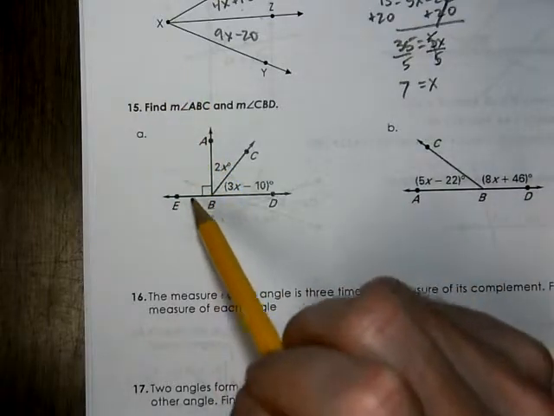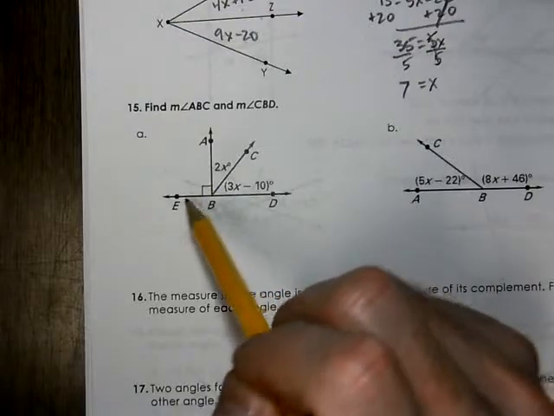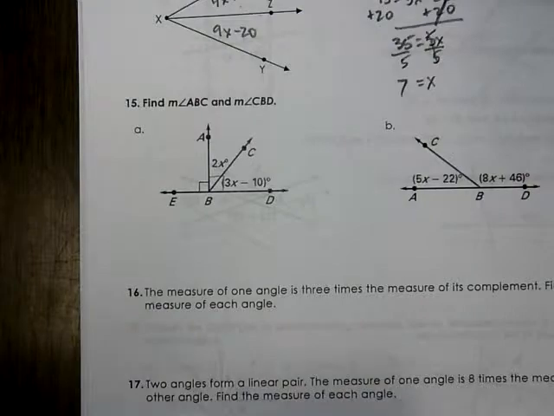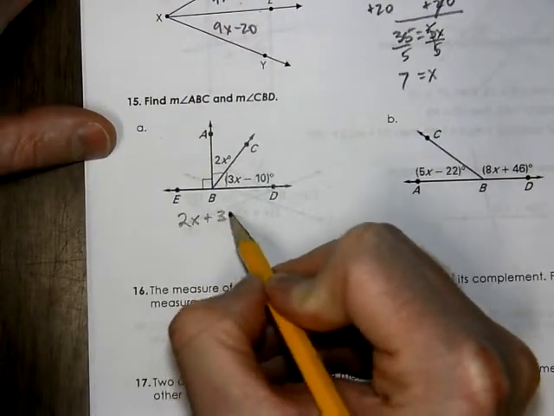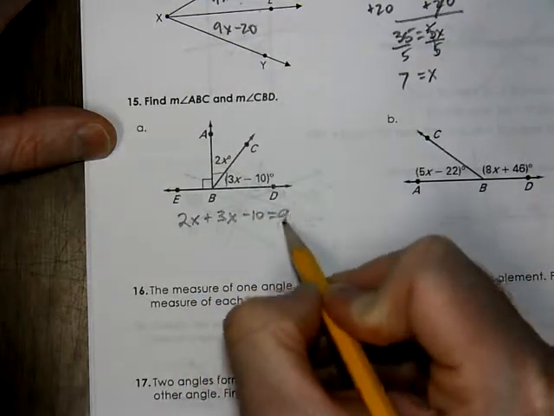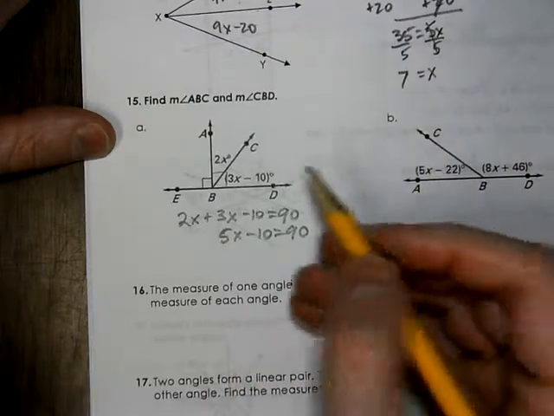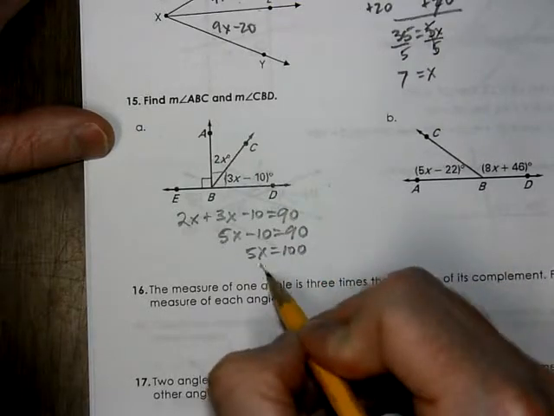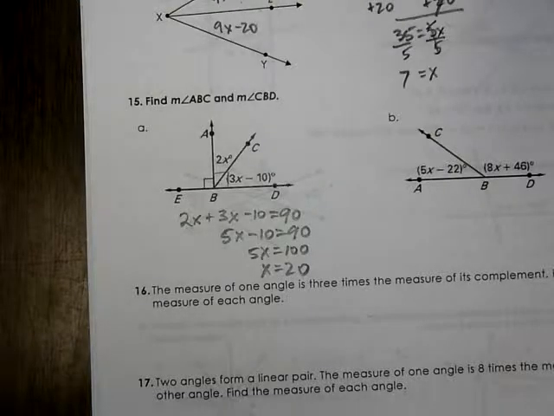Another option, you see that this side is 90 degrees because it has the box in the corner. You have a straight line. That makes the other side equal to 90. So you could say that 2x plus 3x minus 10 equals 90. Add your 10 across. Divide by your 5. And we get 20 for x. 20 is going to be an answer on the midterm.